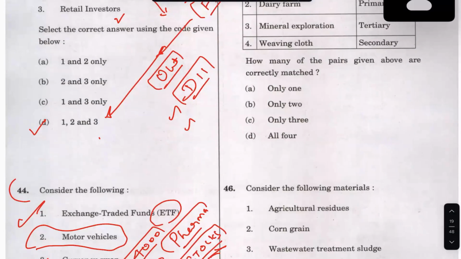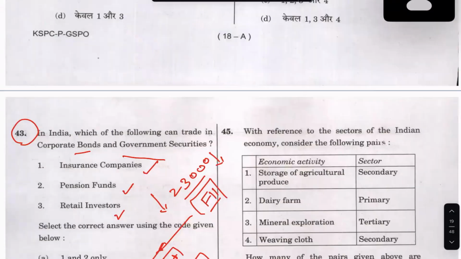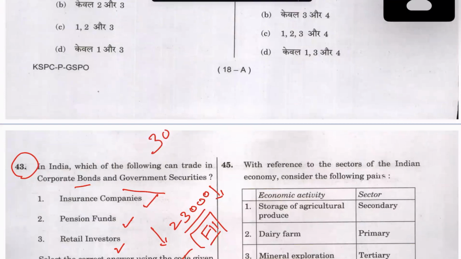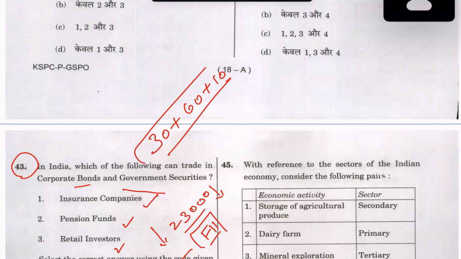This is again a very simple question. Again, I will repeat, our aim is to get this point. You can check the previous videos.